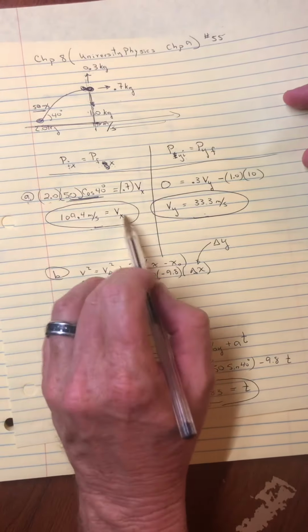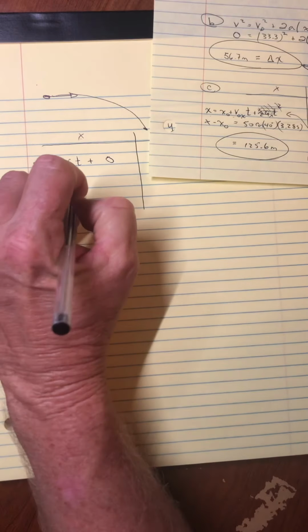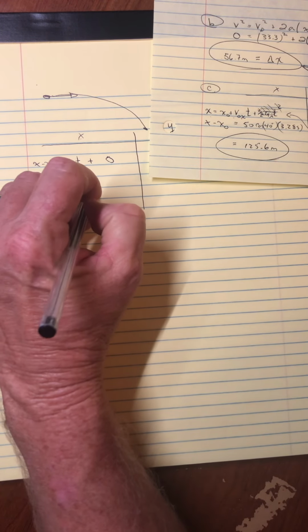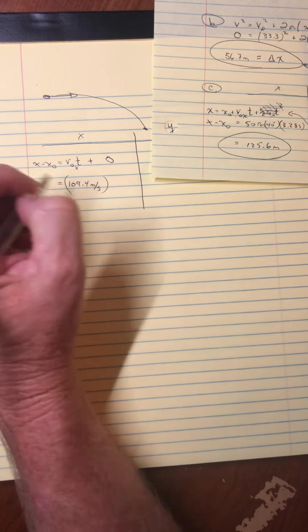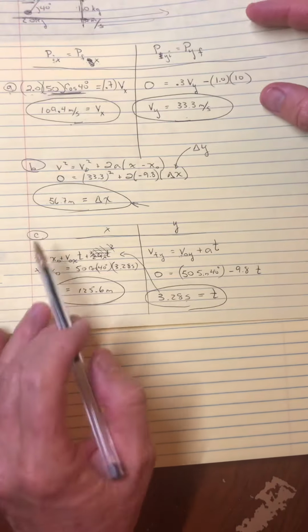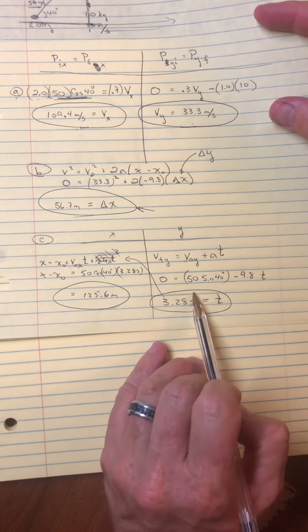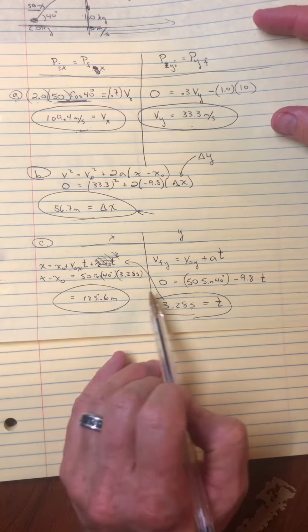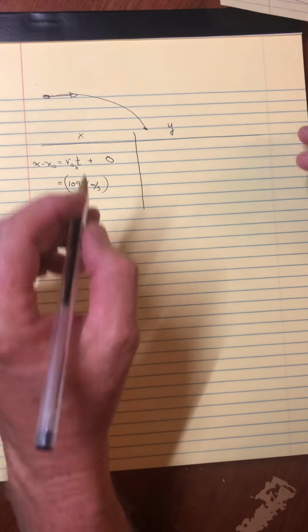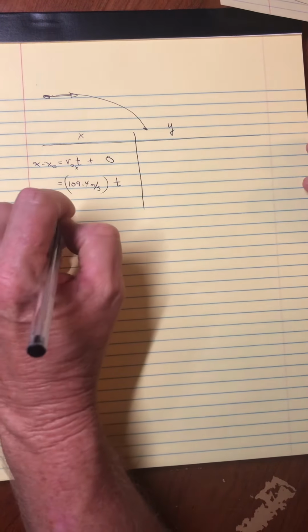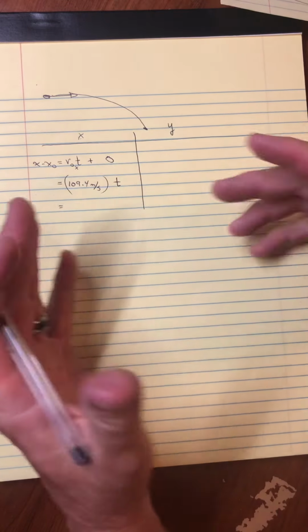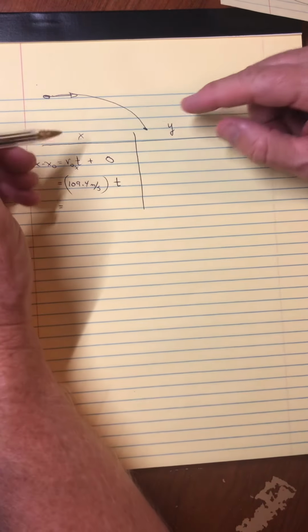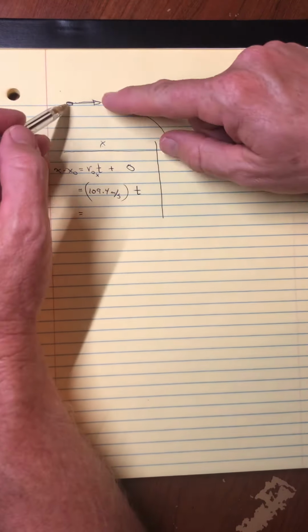In A, we got the horizontal speed as 109.4 meters per second. But just like we did the first half of C, I can use the vertical to get the time and then come back and use it. So I'm going to write this out, but I can't really go anywhere with it because I'm stuck with how much time. And that would be the falling of this.